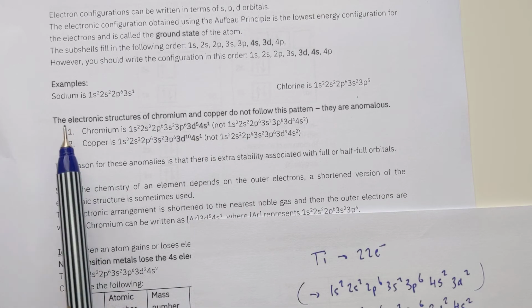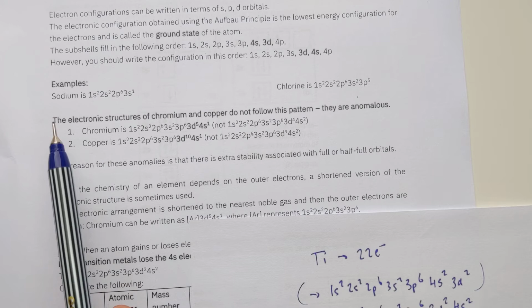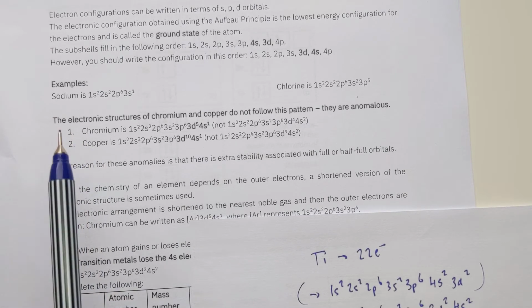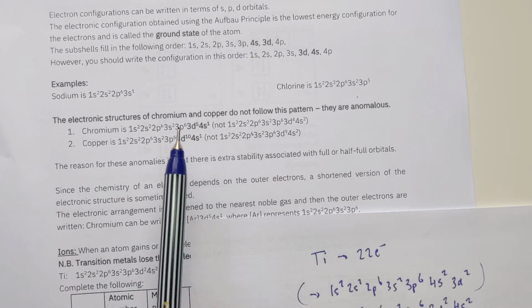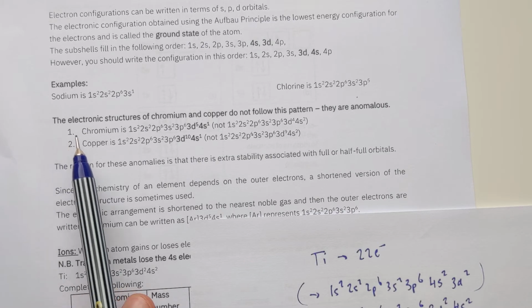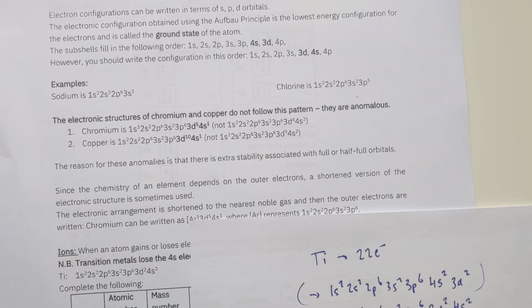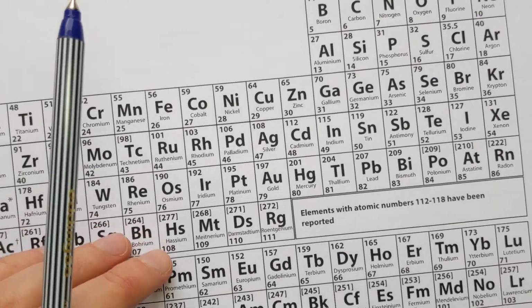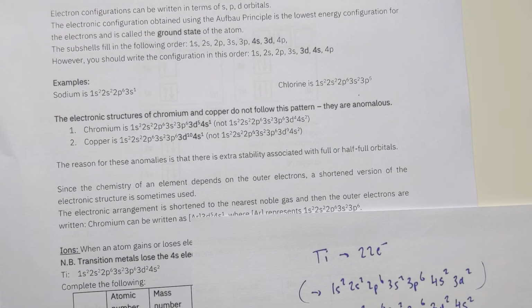So these 2 elements, and these are the only ones you have to know about, they stand out as anomalies. They adjust their configurations to make it more stable for themselves by getting either half-filled or fully filled 3d orbitals. So you just have to remember them, they don't follow the pattern. Some people like to, when they get into the exam, open up the periodic table and put a mark beside copper and chromium in case they forget them. So it's important that you know that there are exceptions to the rule.